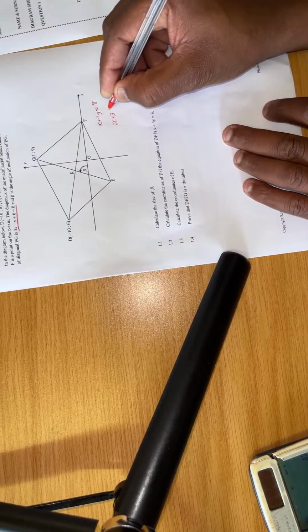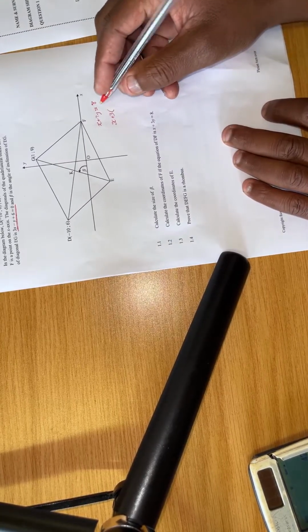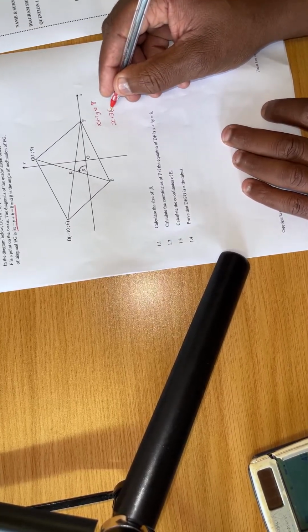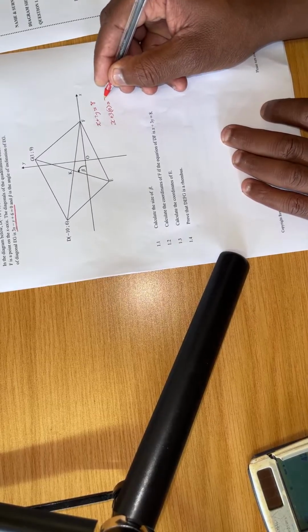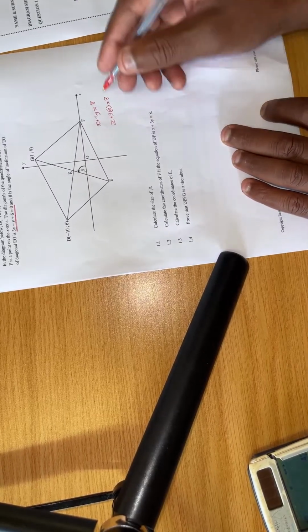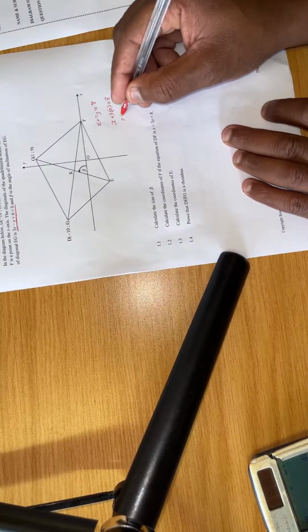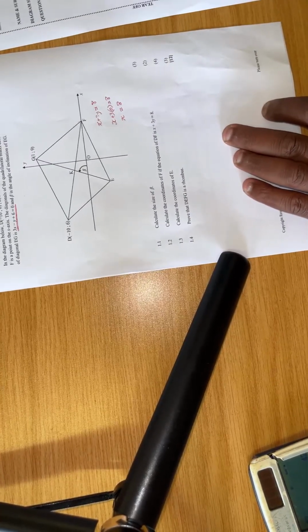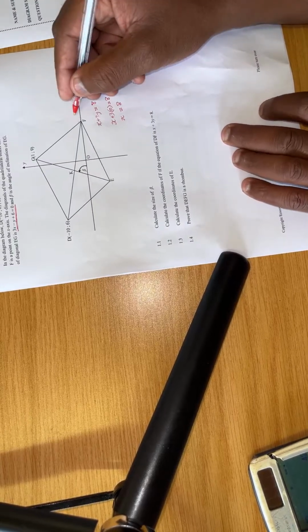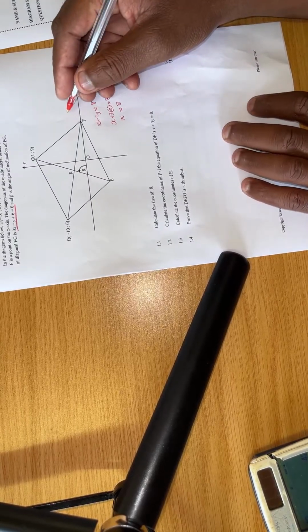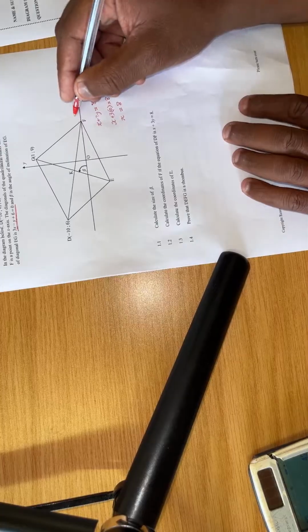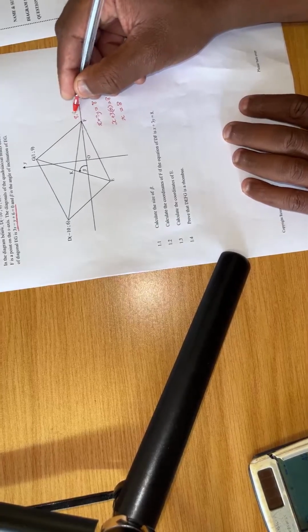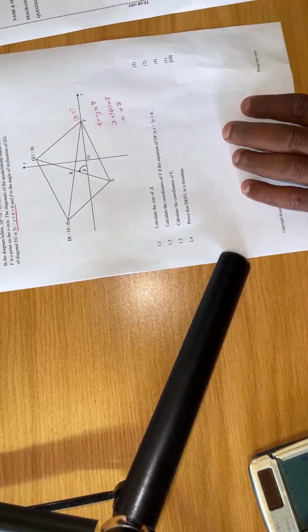So this will be x plus 3(0) equals 8, and then you solve for x. So x equals 8. The coordinates of F are (8; 0).